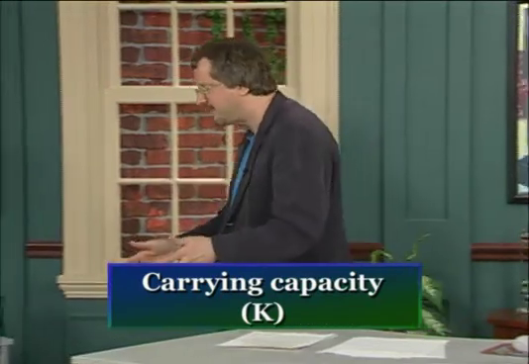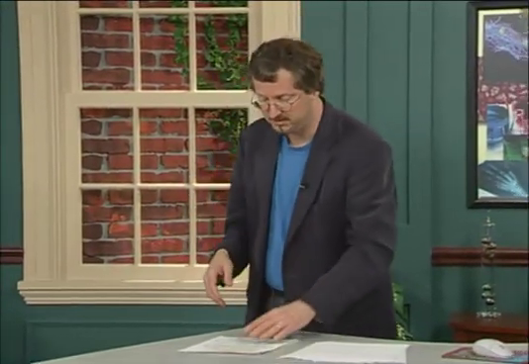Now, the intrinsic rate of increase of a species, r max, is a property of the species. It has to do with the life history characteristics of the species. K, the carrying capacity of a species in a habitat, is actually a property of the environment. It depends on the resources available in the environment.